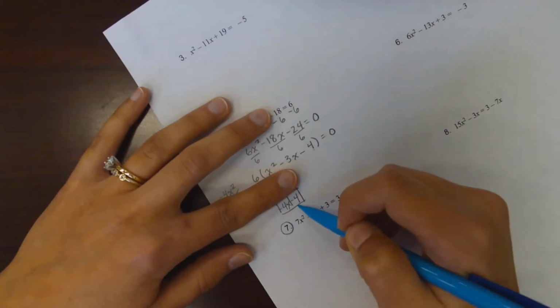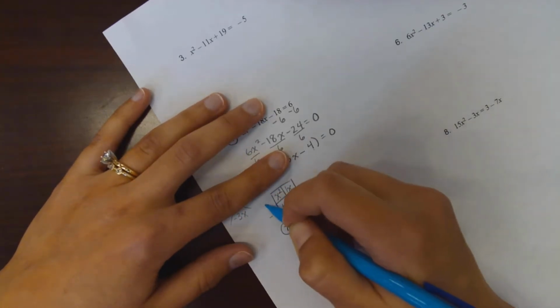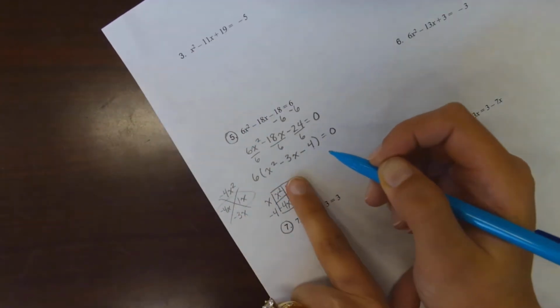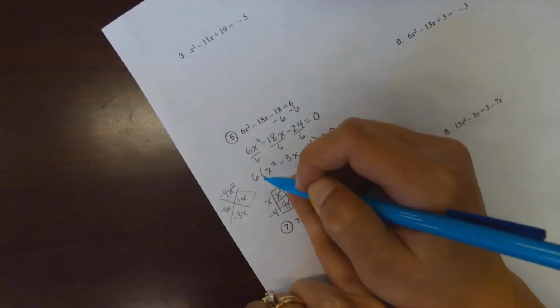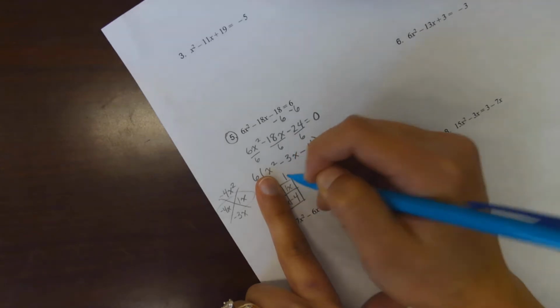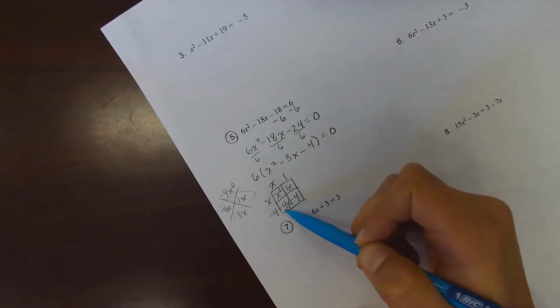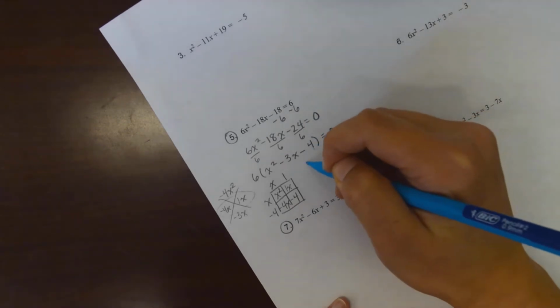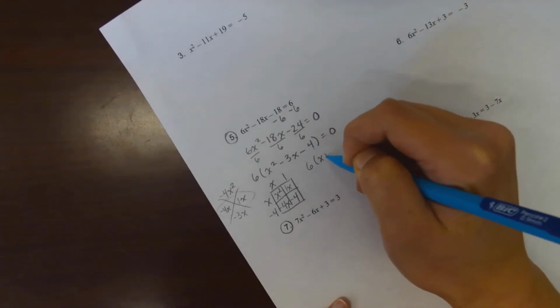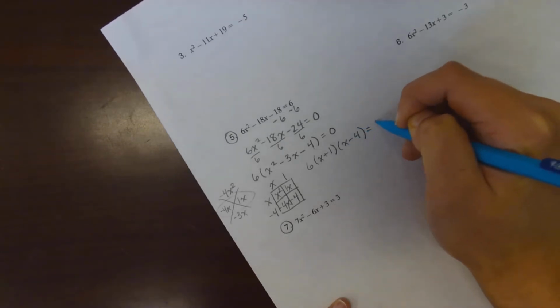Okay, my GCF for the bottom is negative 4. For the top, it's just x. For this column, it would just be x again. And this column, it would be 1. So just check that everything multiplies out to equal, and it does. So I have 6, x plus 1, x minus 4 for my factored answer.